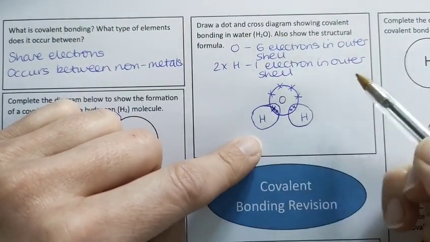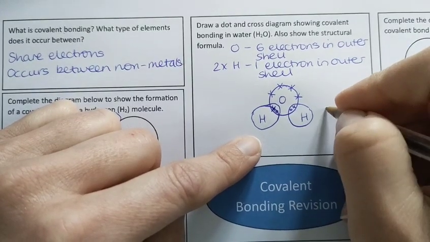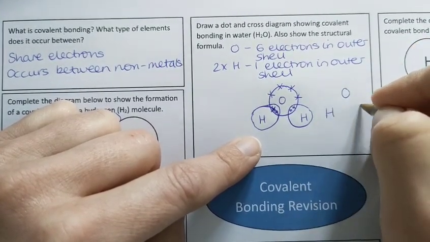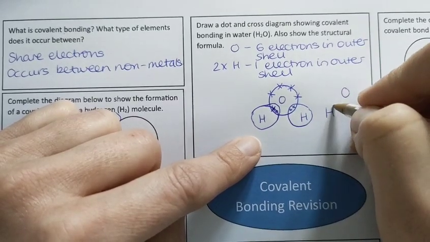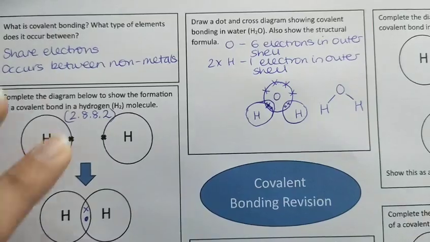Okay, so it says also show the structural formula. So structural formula is the same as this. I'm going to write it out next to it. But instead of drawing the dots and crosses, I literally just represent each covalent bond by a line. So it looks like that.